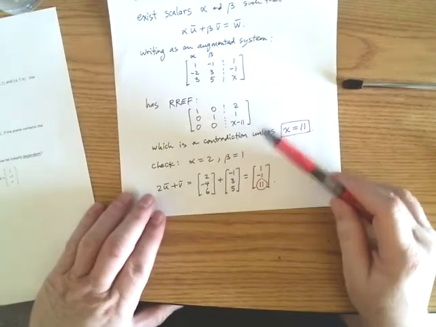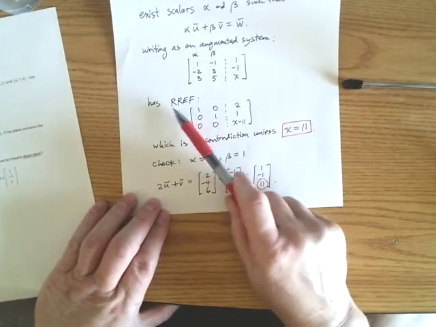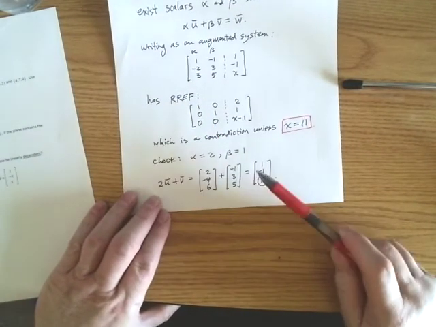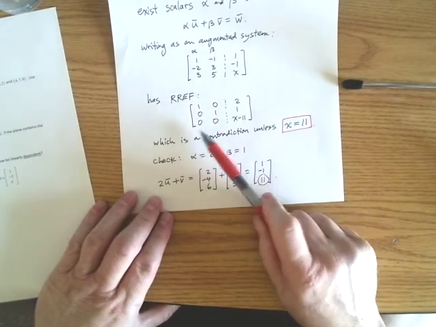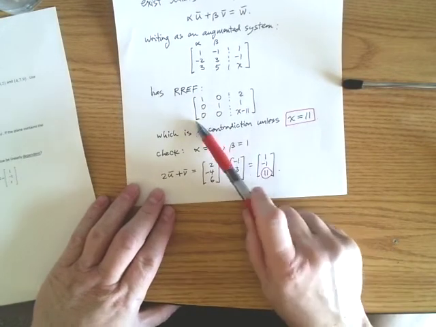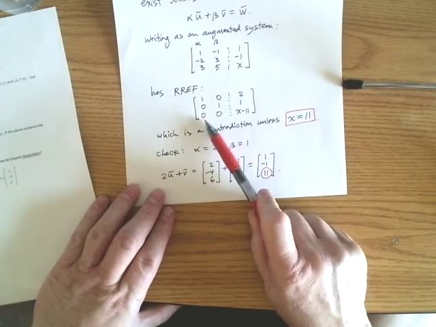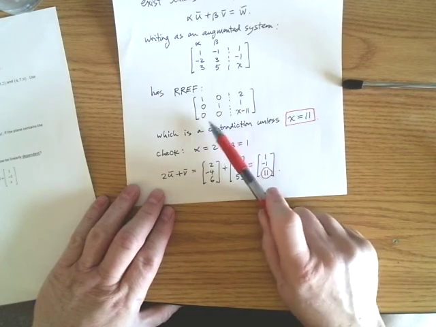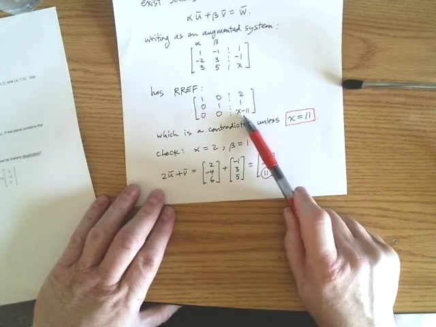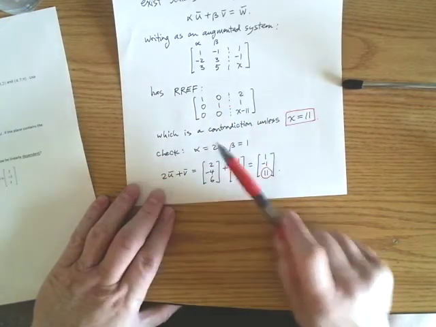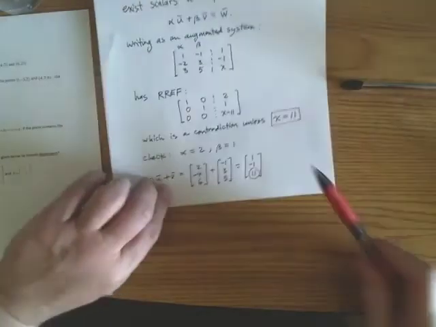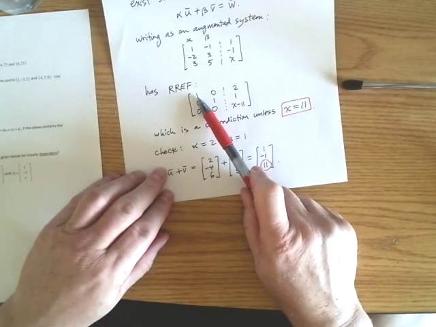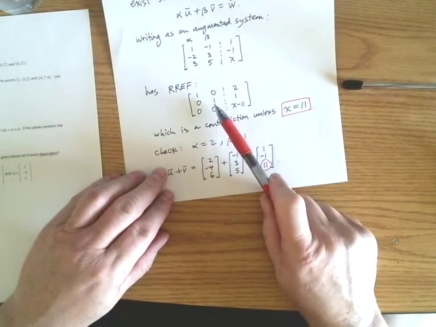Row reduction would be enough to answer the question, but I went the whole way for a double check. So I went RREF. We got 1, 0, 2; 0, 1, 1; 0, 0, x minus 11. This is going to be a contradiction, right? You would have a nonzero value on this side unless x is 11. If x is 11, then you've got 0 on this side, and there's no contradiction. So we've got to have x is 11. Just for a double check, you see that this implies alpha is 2 and beta is 1.